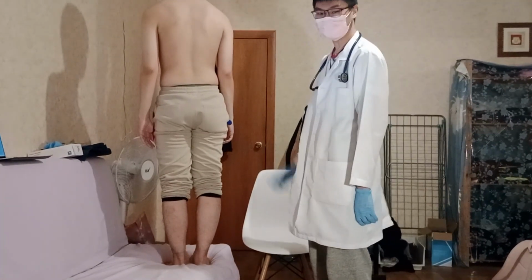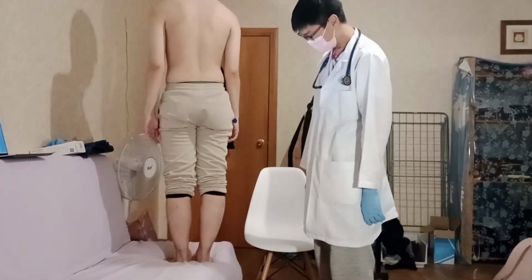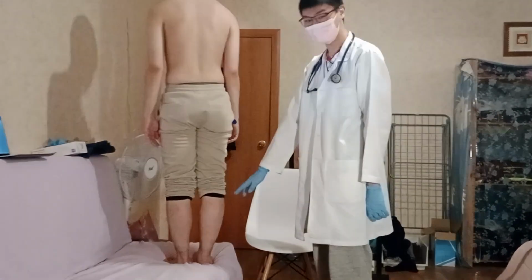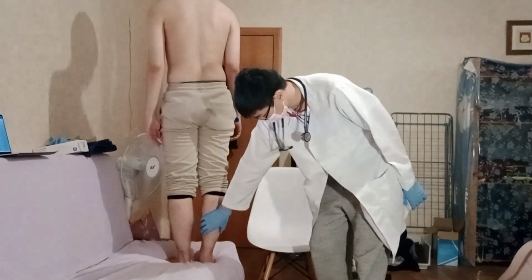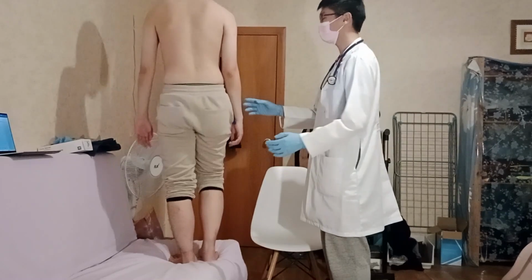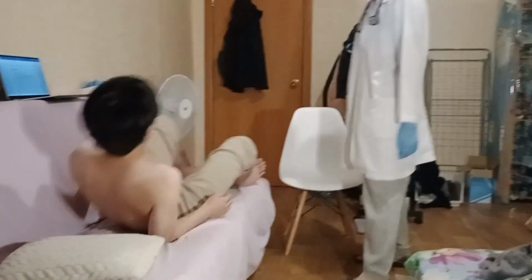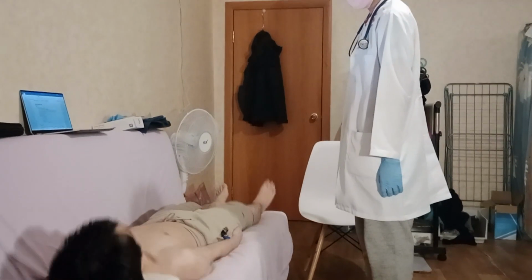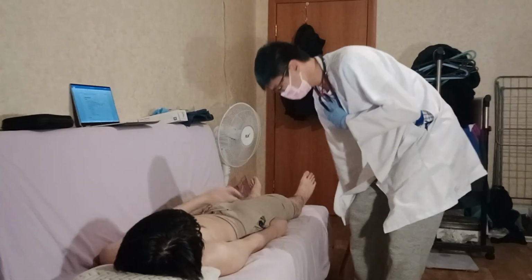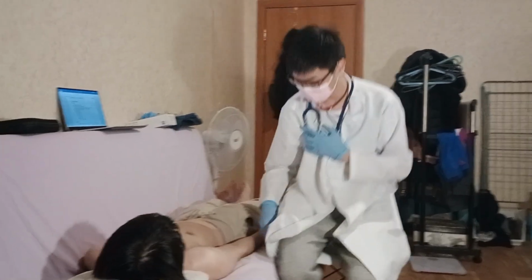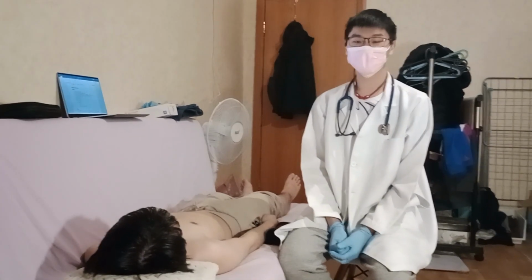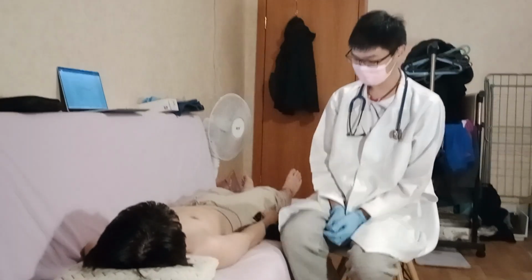Upon inspection, while the patient is in standing position, I notice there is varicose vein on the right calf and there is hyperpigmentation as well as swelling in this region. Now patient, can you please lie down? Now I'll continue the inspection when the patient is in a lying position.